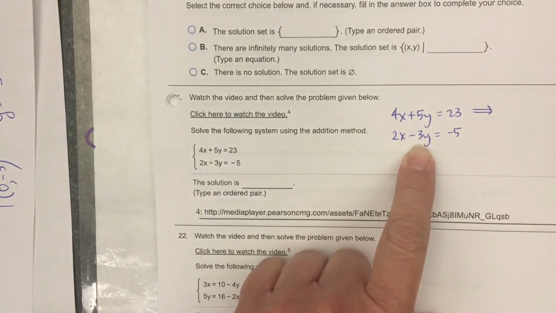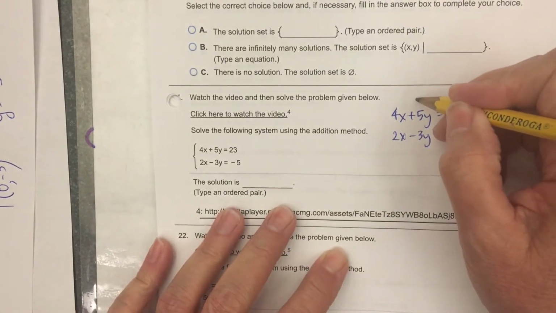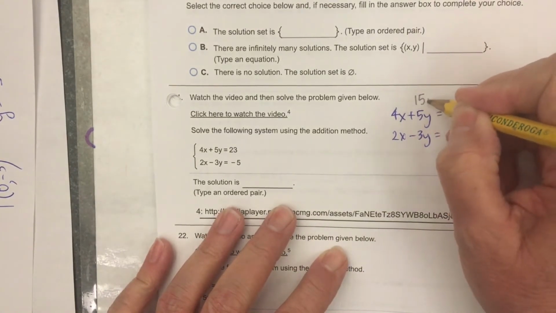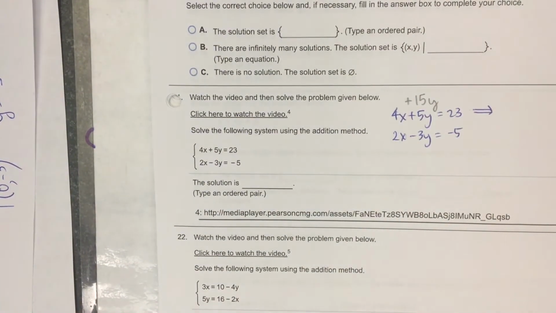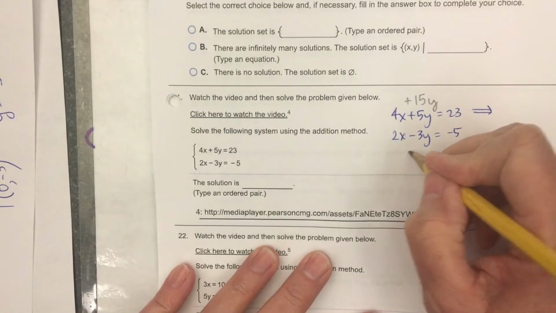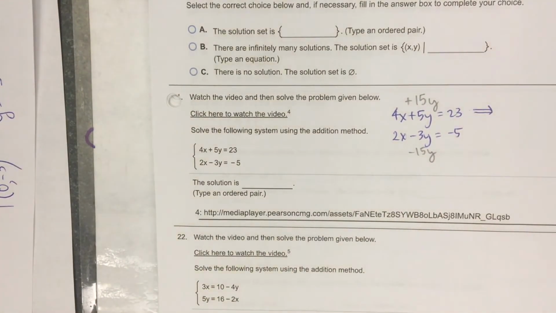And on the second equation, I have a negative 3. Negative 3y times 5 is negative 15y. I'm going to write that. If I can get plus 15y on the first one, and if I can get minus 15y on the second one, I can add them together and the y's are gone.